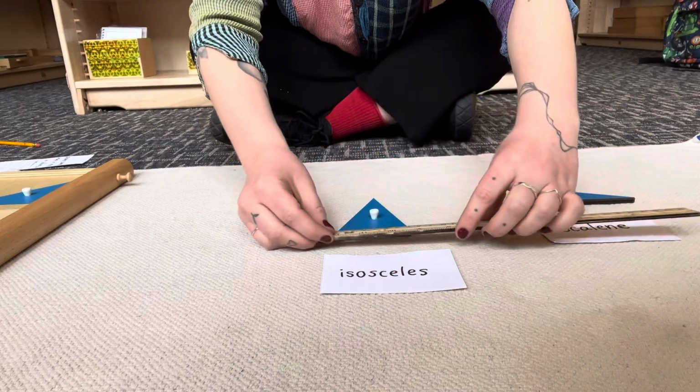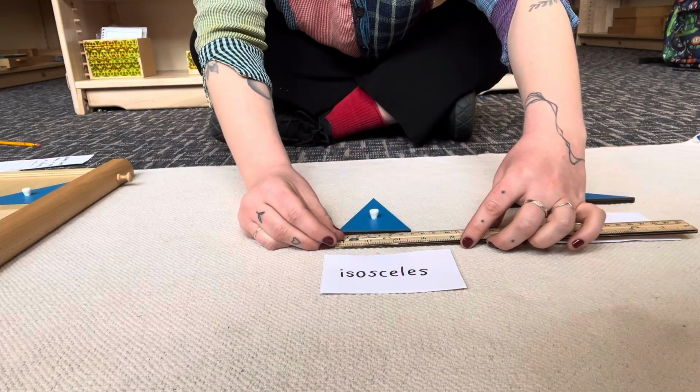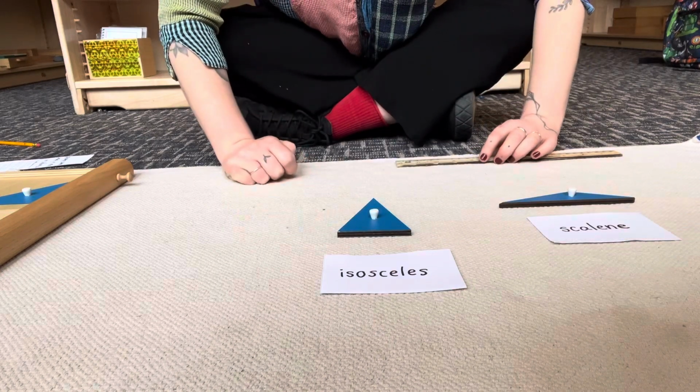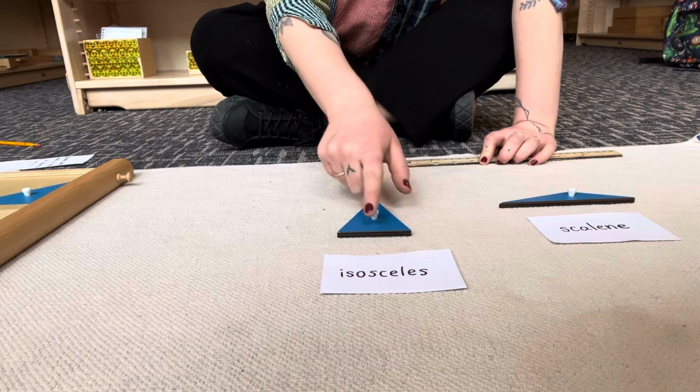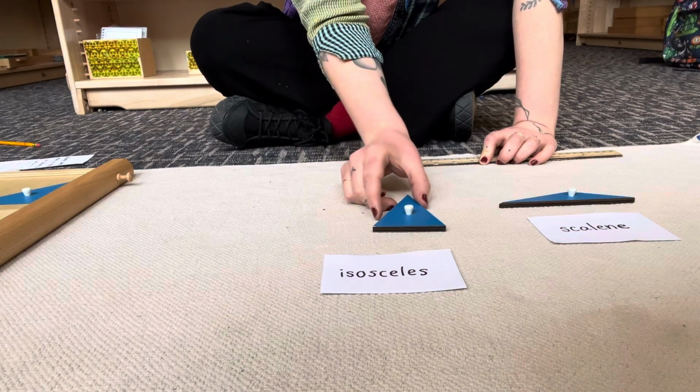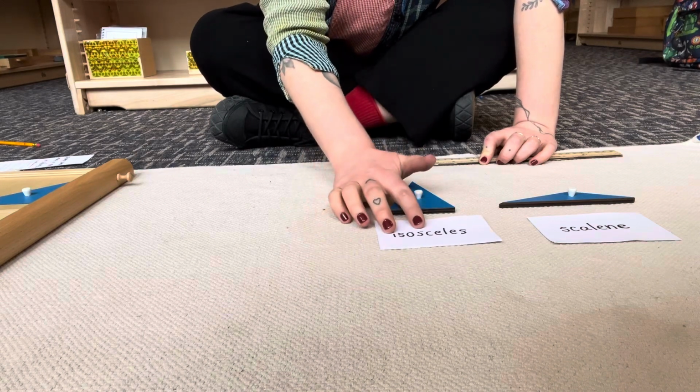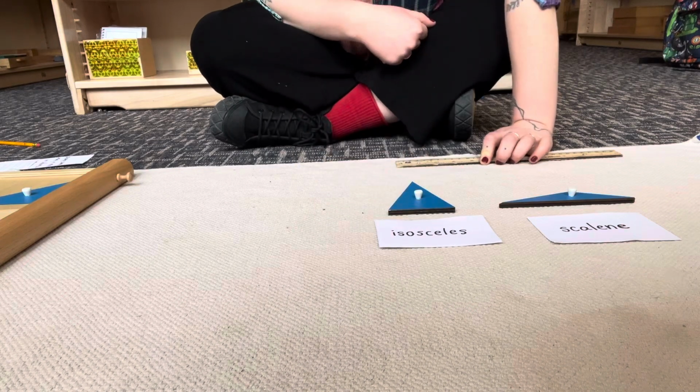And we can measure the last side is 7 centimeters. So we have 2 sides that are 10.5 and one side is 7. That makes this an isosceles triangle.